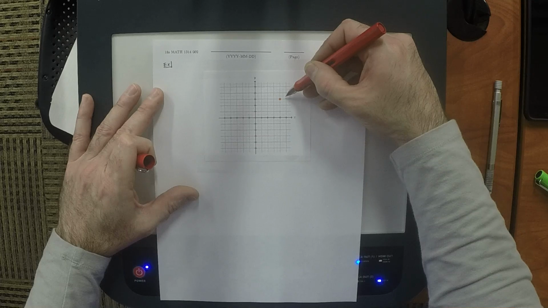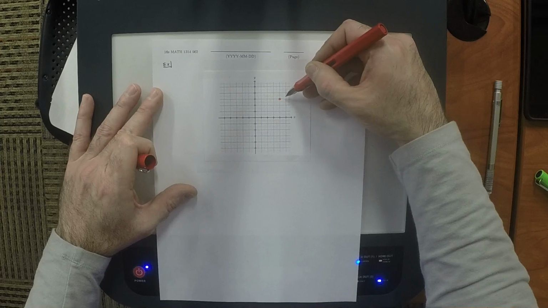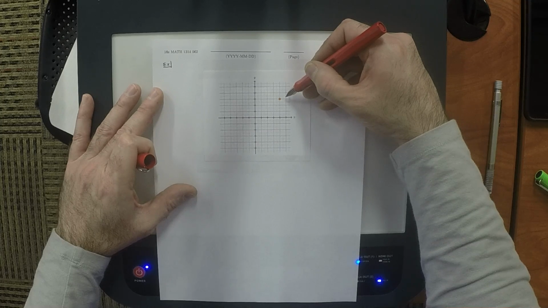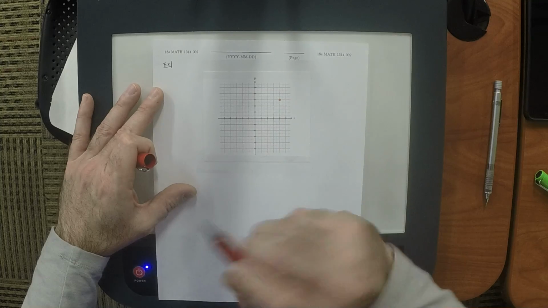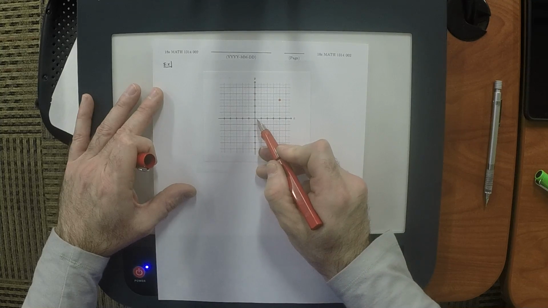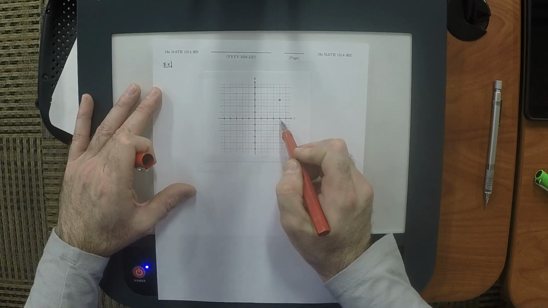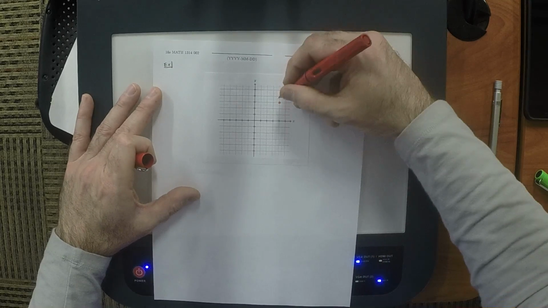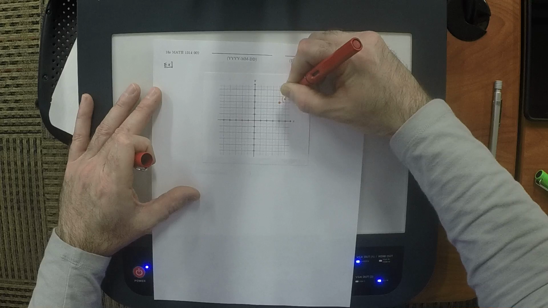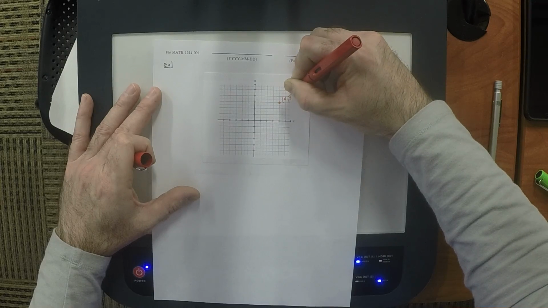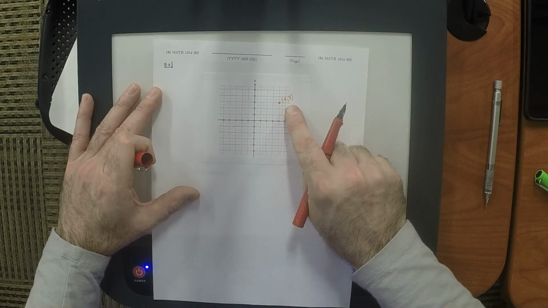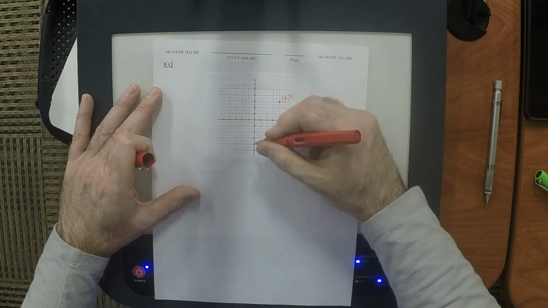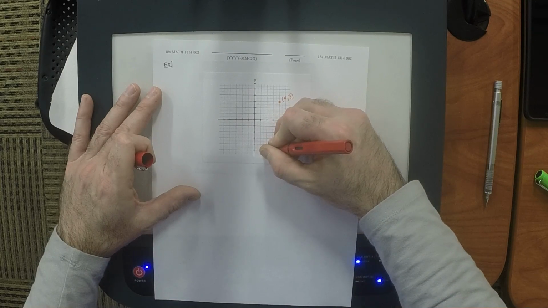4, 3, right? And how is it that you figure that out? 4 points right on the horizontal axis. 3 points up on the y-axis. Okay, good. So, starting at the origin, because origin literally means where you begin, you move 4 in the first direction and 3 in the second direction. So the name for this point is 4, 3. Any question about that? Similarly, would you please tell me the coordinates of this point?